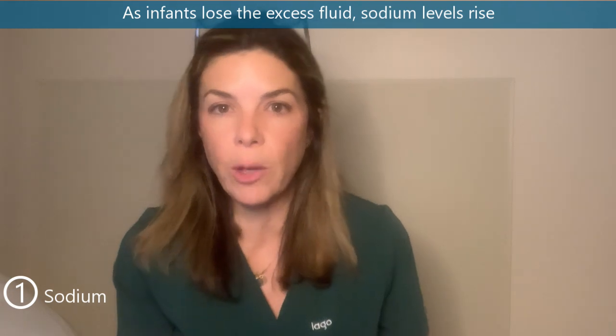A few more things pertaining to sodium and specifically how to write it in the TPN. So as we discussed over and over again, babies are born with a lot of extracellular fluid. So they're born with too much fluid. And in the first few days of life, they're basically getting rid of this as they diurese it out and they have more insensible fluid losses.